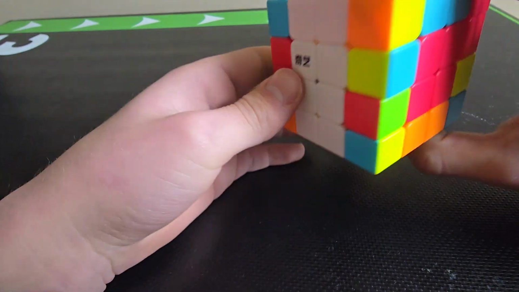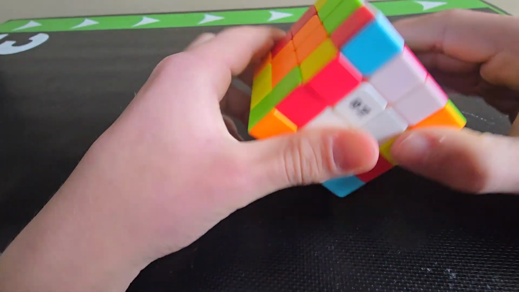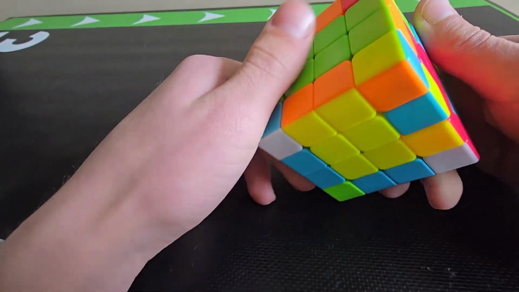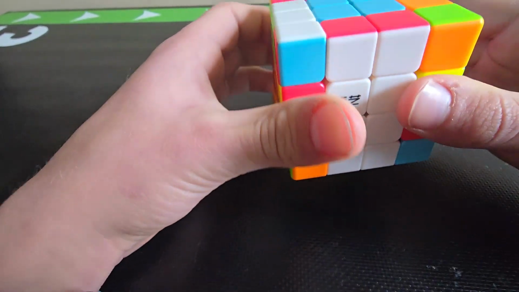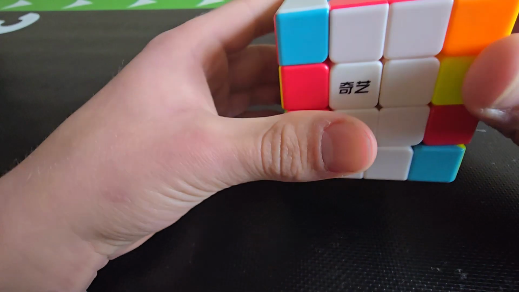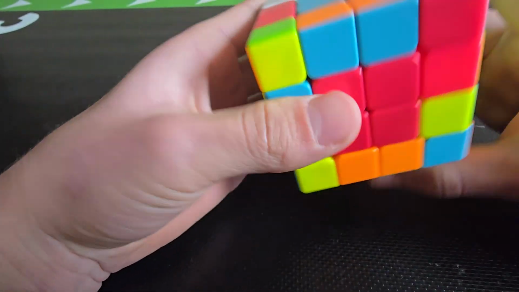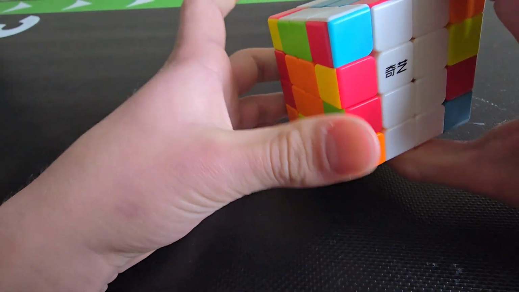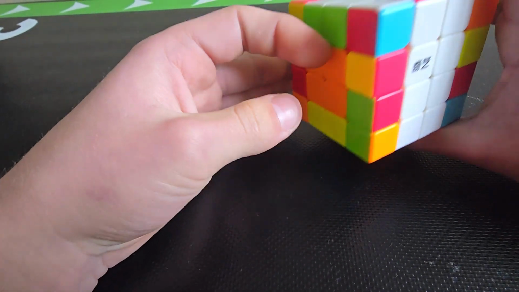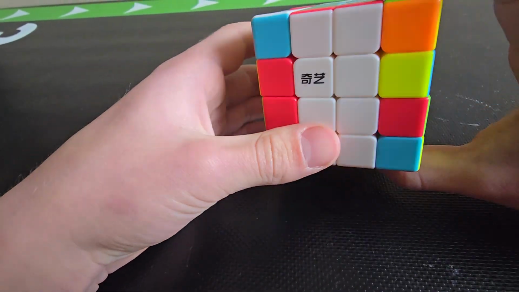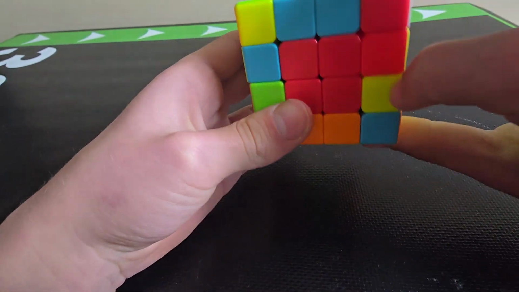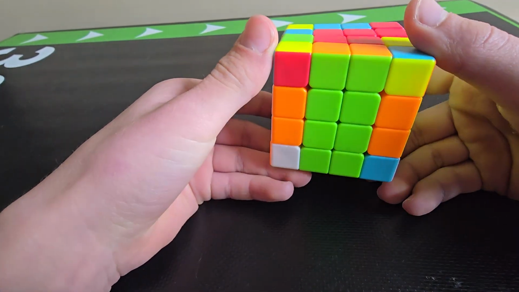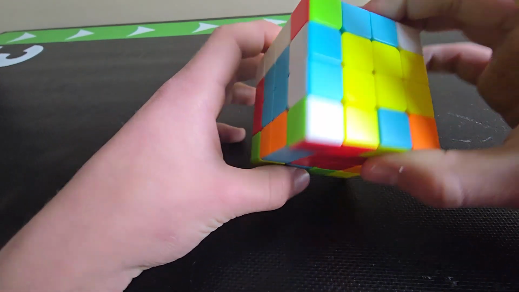up because I couldn't really figure out a way to not get a paired edge down. So we still have 3 remaining edges, it looks like. So alright, we got yellow and blue. Oh, they're already to their sides.